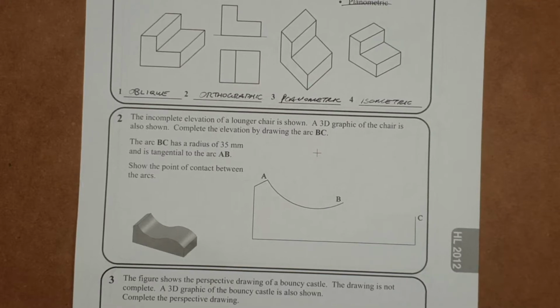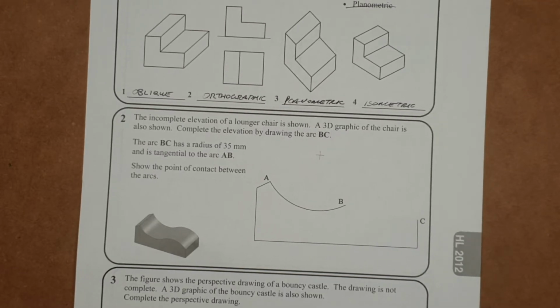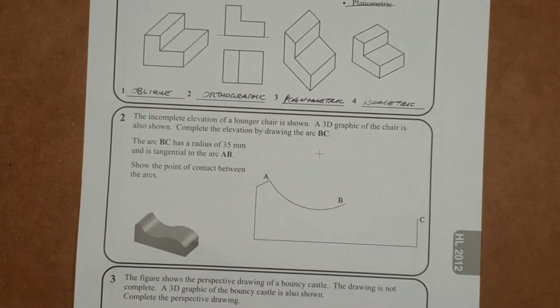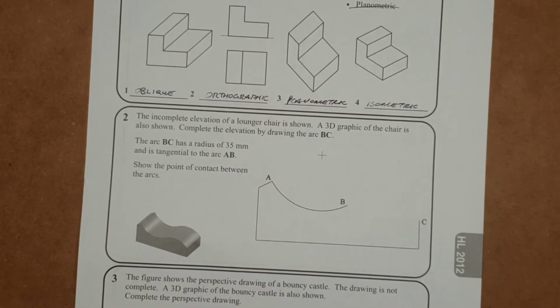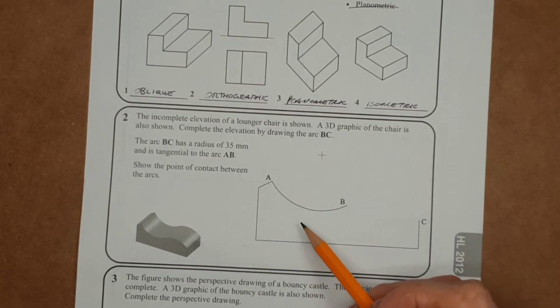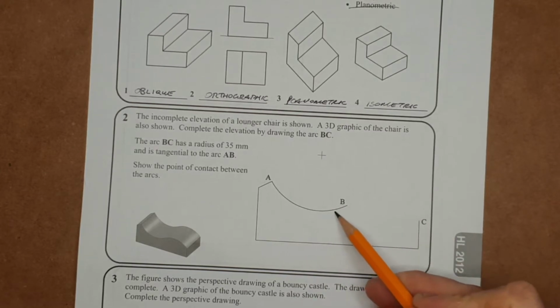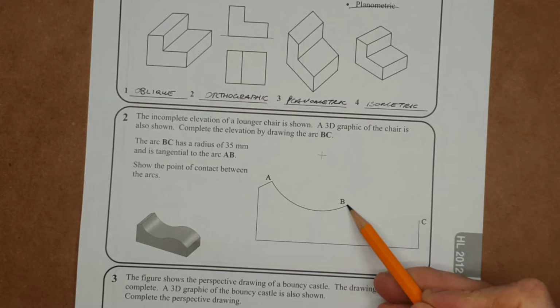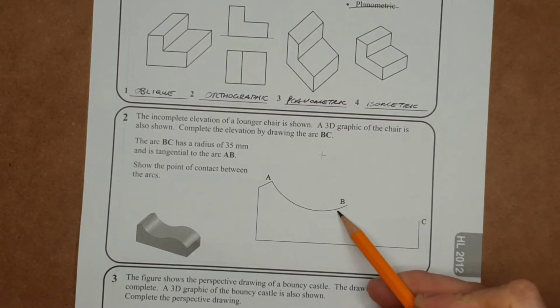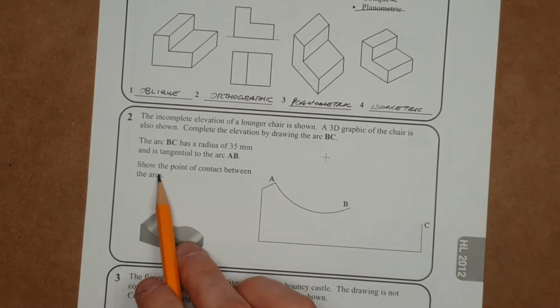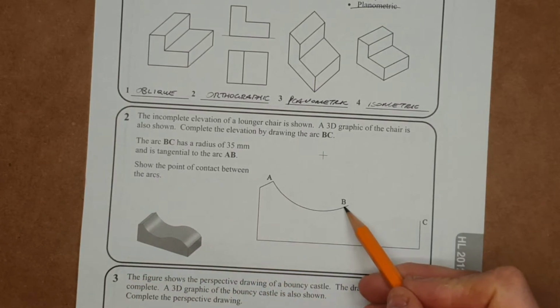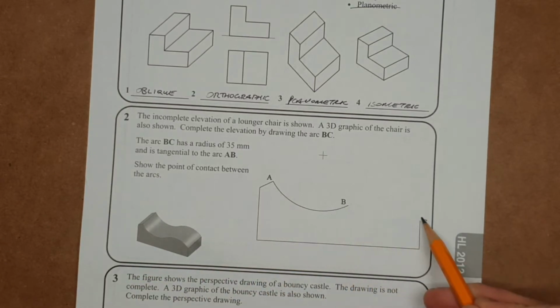On circulating context and tangency, the incomplete elevation of a lounge chair is shown. A 3D graphic is also shown. Complete the elevation by drawing the arc BC. So this arc here. The arc BC has a radius of 35 millimeters and is tangential to the arc AB. So it's tangential to AB, possibly at point B, I suppose. We'll find out soon. It says show the point of contact between the arcs. And it goes down and hits point C, as I said, radius of 35.